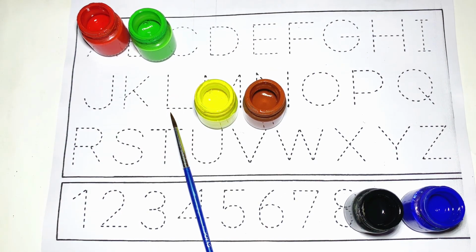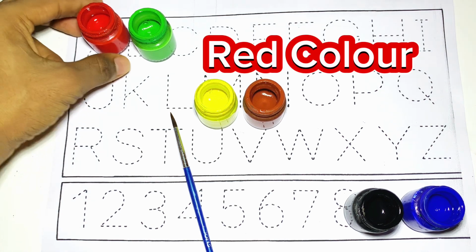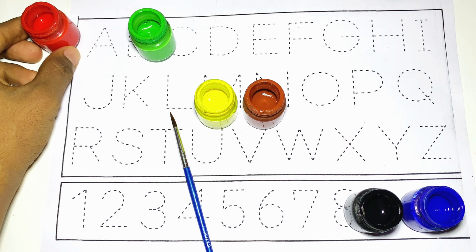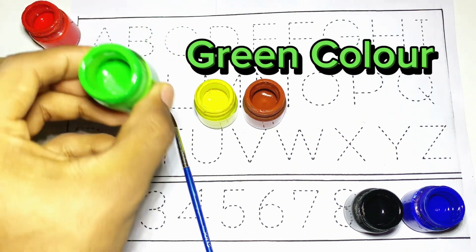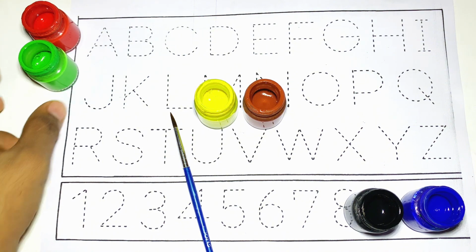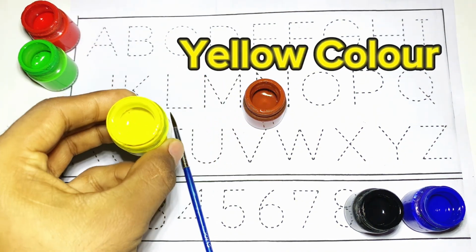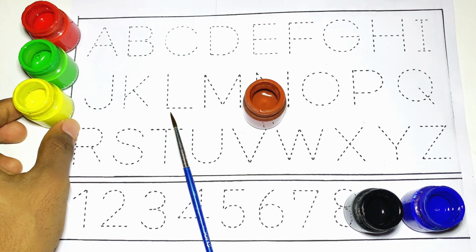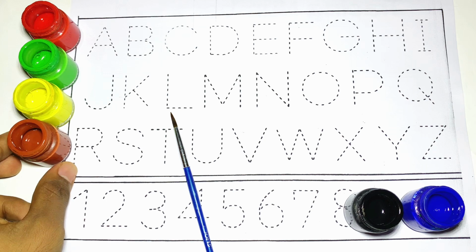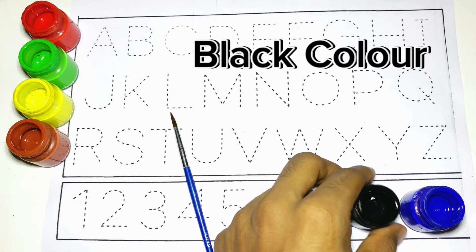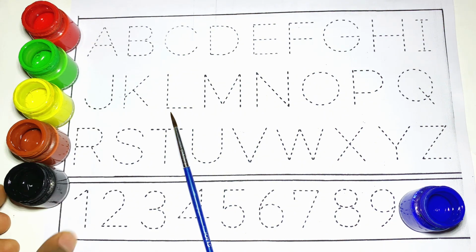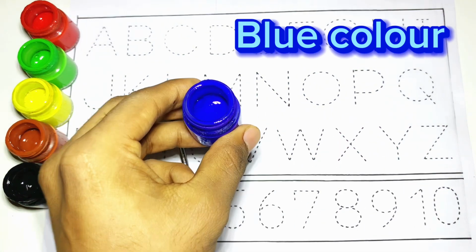Today we learn alphabets and numbers. Kids, colors name. Red color. Green color. Yellow color. Brown color. Black color. Blue color.